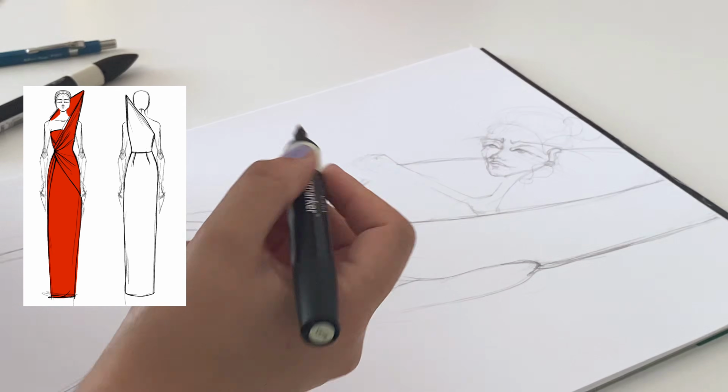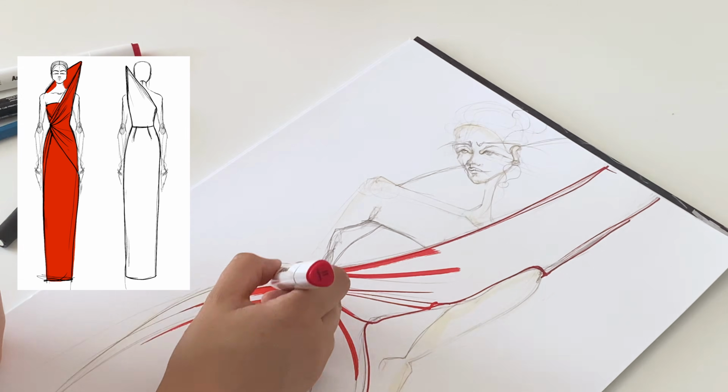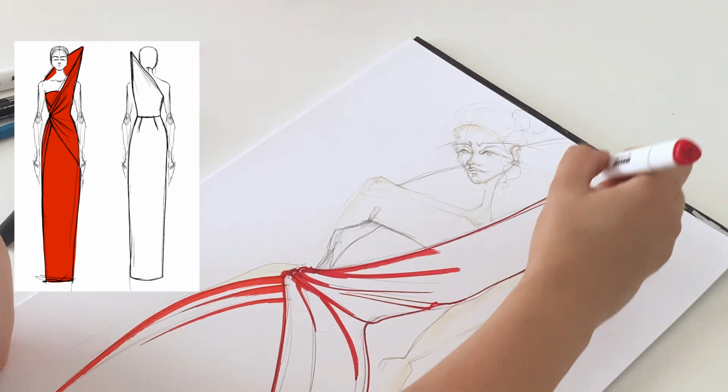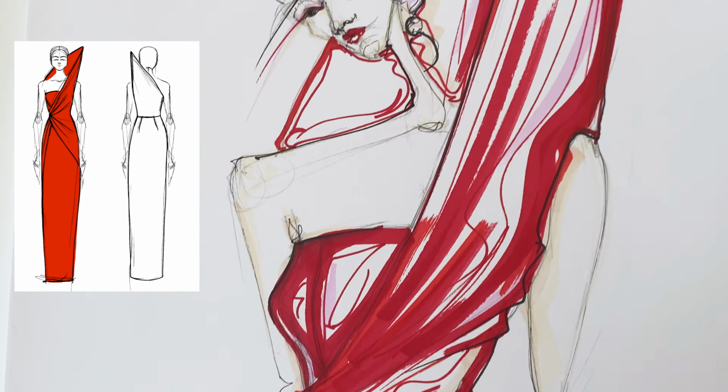So here is the design in question. It features some bold shaping above the shoulder and below the waist that hugs around the body, and also some pleating around the waist, but otherwise it's a fitted shape.